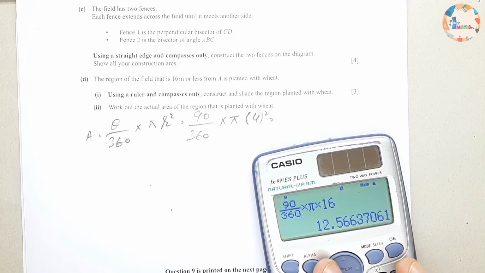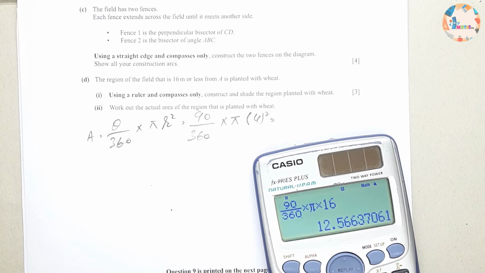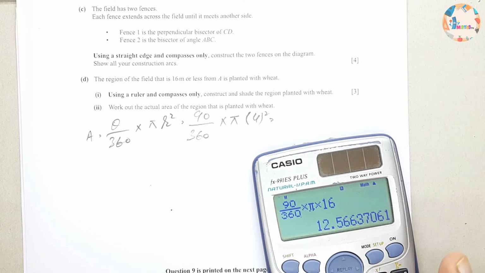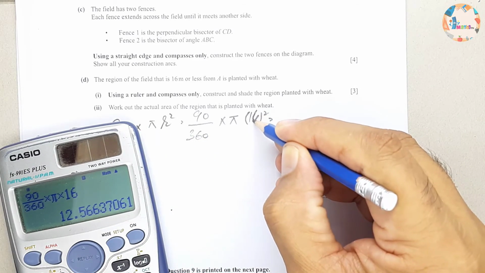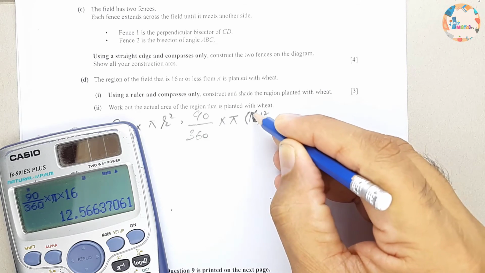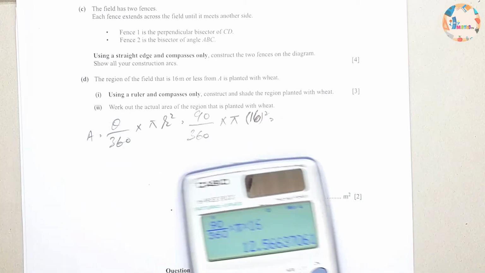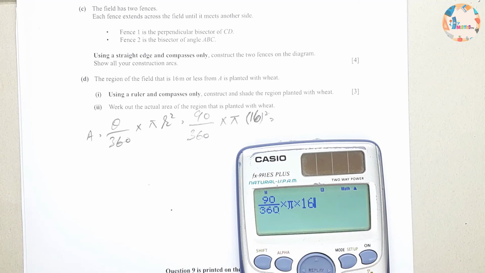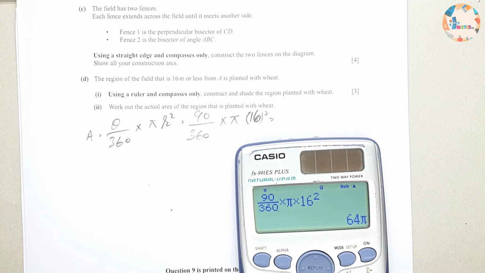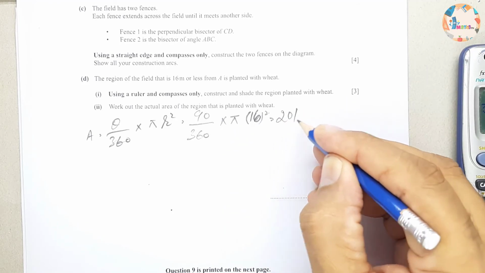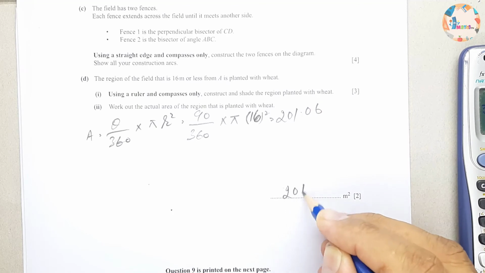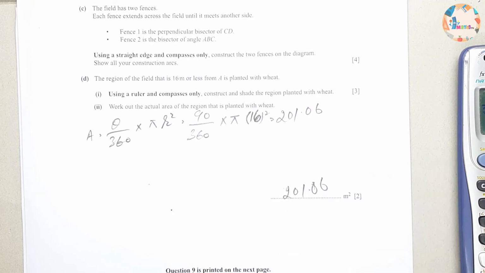Pi r squared: basically r is 16, because this 4 centimeters is reduced, it is a scale drawing. So the actual length is 16, so 16 squared. If we take 16 squared, we will get the answer as 201.06. So 201.06 will be our answer.